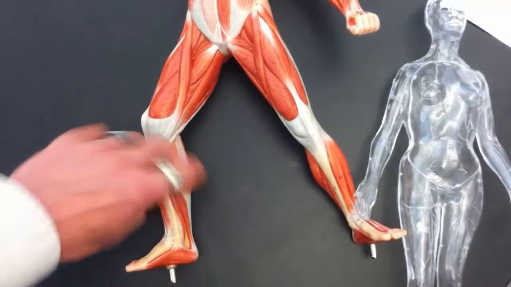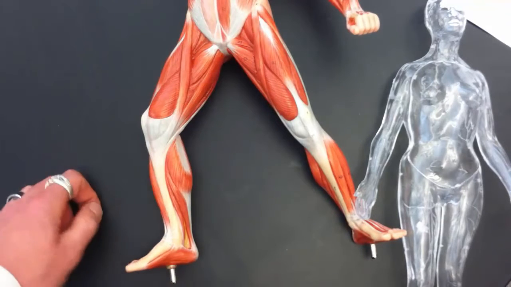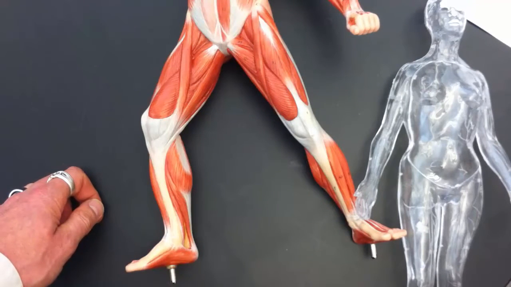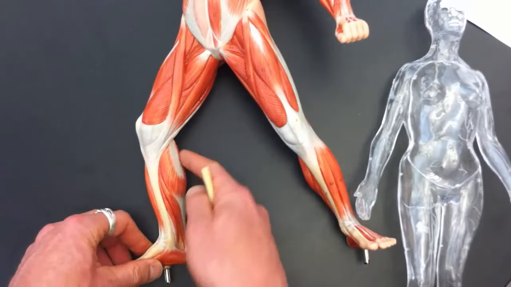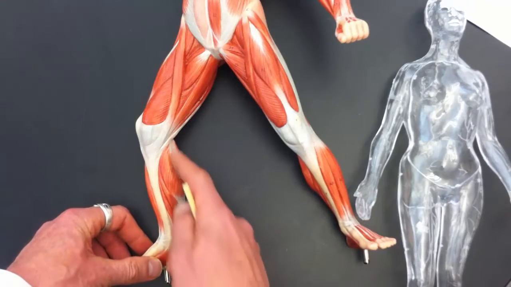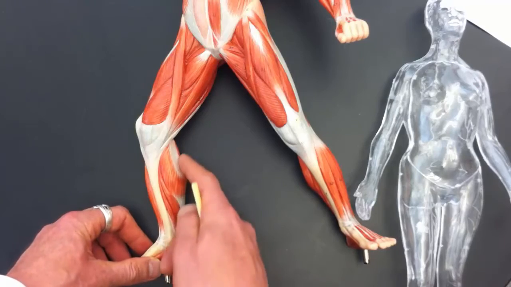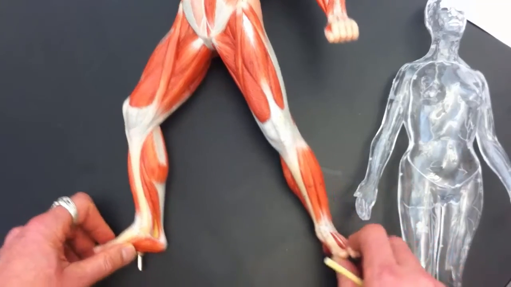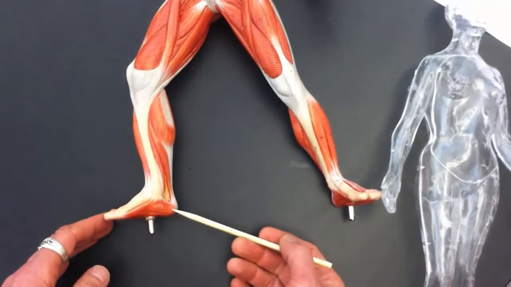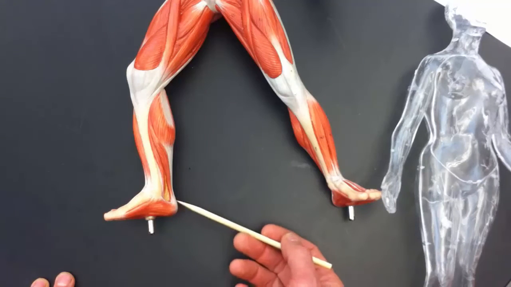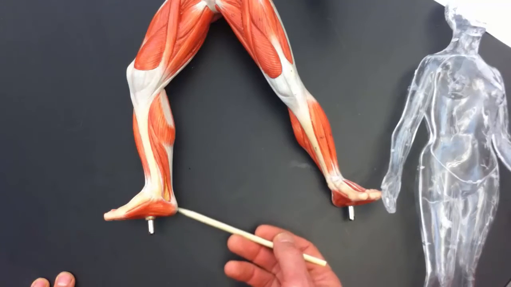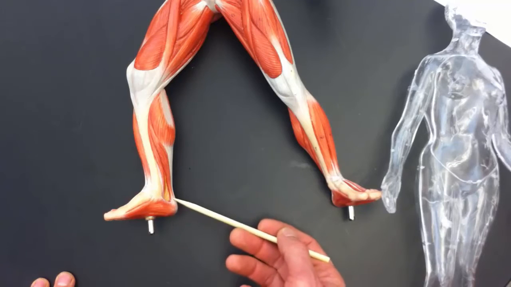How about here, the lower leg? It'd be the right crural region. What about the calf? What do we call that in terms of region? It's the right sural region. And let's keep going down. How about this region? It's the calcaneal region.